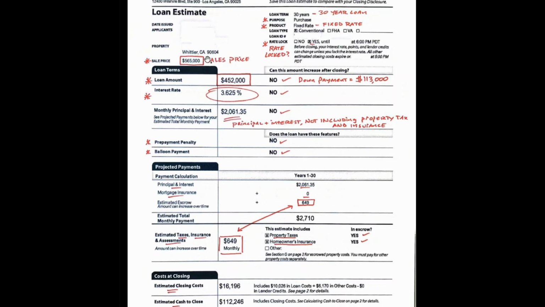It shows a purchase price of $565,000. Loan amount right here, guys, is $452,000. So the down payment is $113,000. Interest rate is 3.625. The monthly principal plus interest payment is $2,061.35. This doesn't include taxes and insurance.